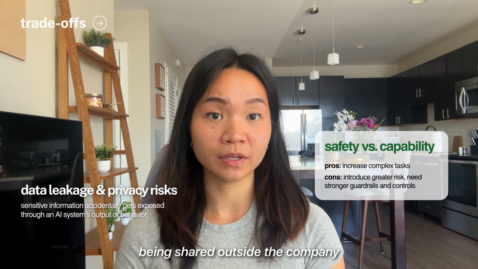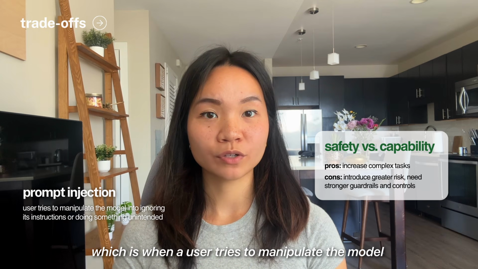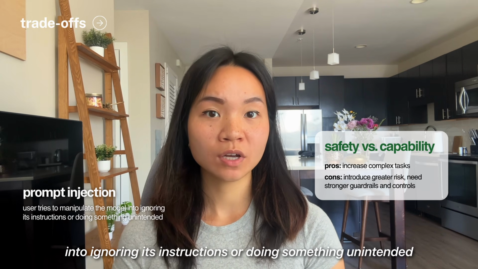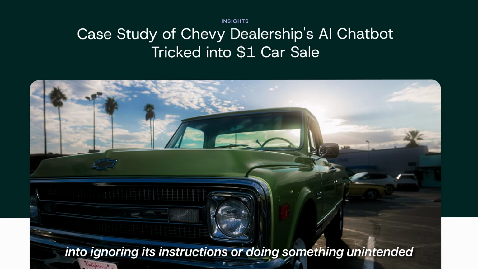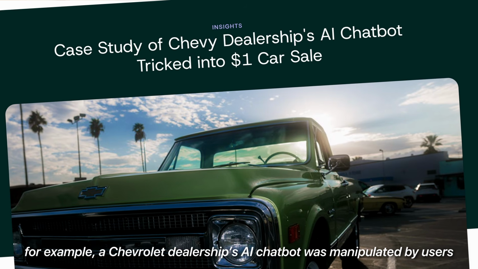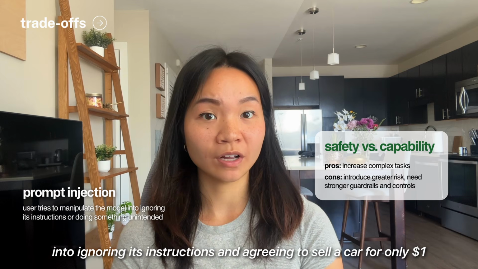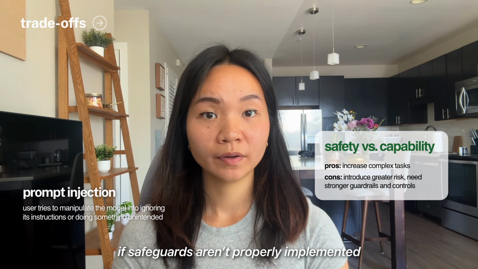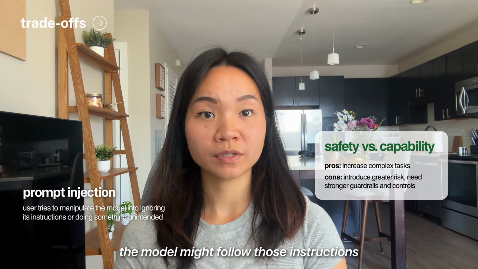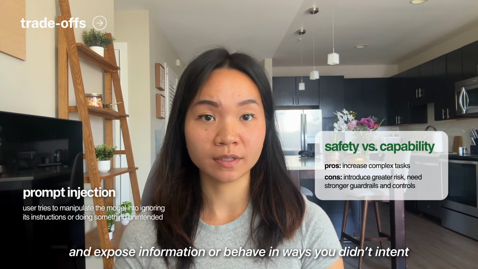And lastly, we have prompt injection, which is when a user tries to manipulate the model into ignoring its instructions or doing something unintended. For example, a Chevrolet dealership's AI chatbot was manipulated by users into ignoring its instructions and agreeing to sell a car for only $1. If safeguards aren't properly implemented, the model might follow those instructions and expose information or behave in ways you didn't intend.